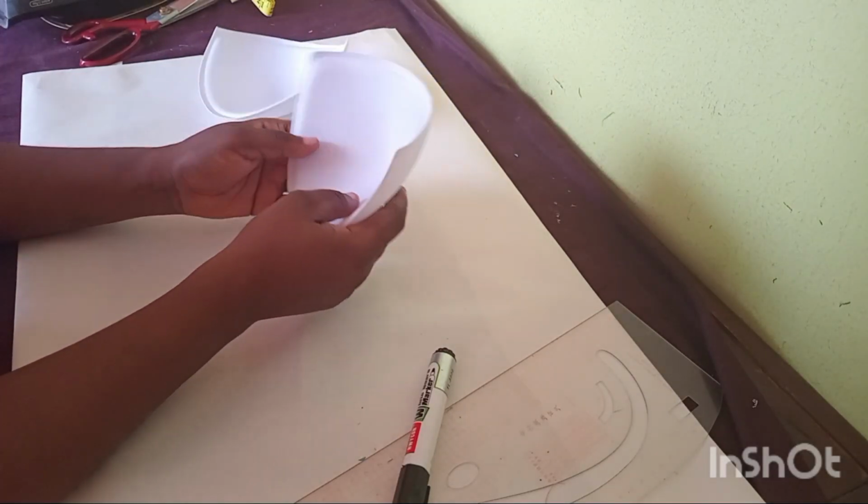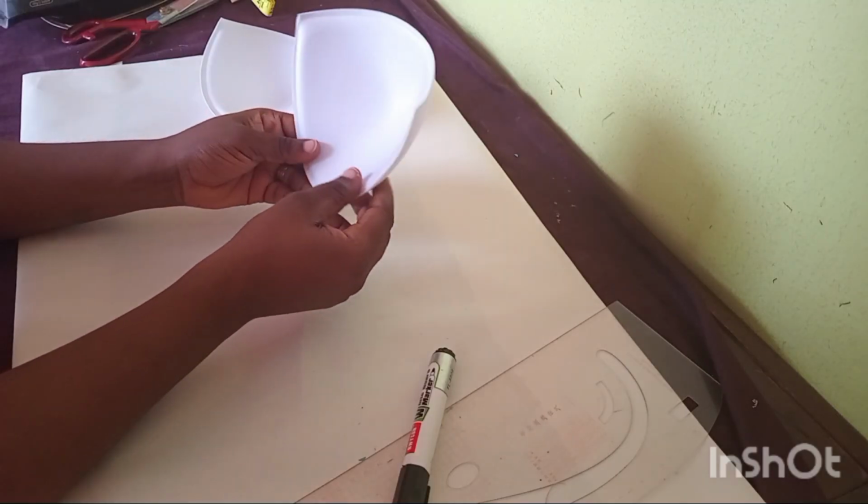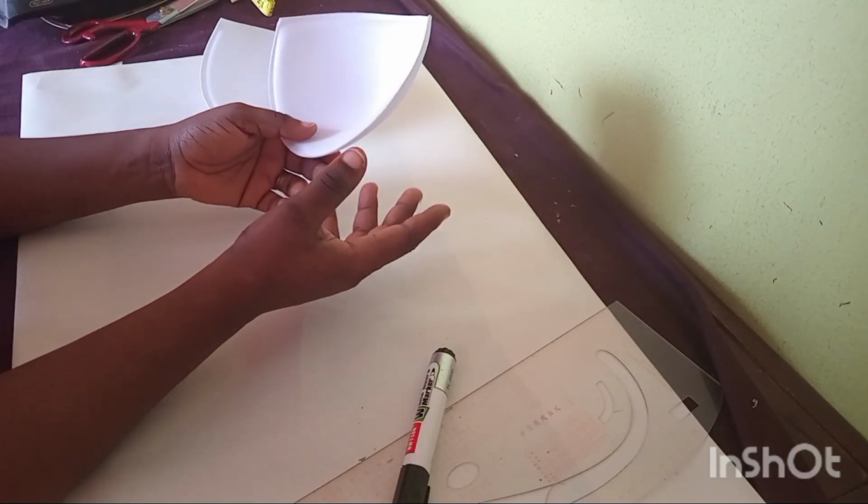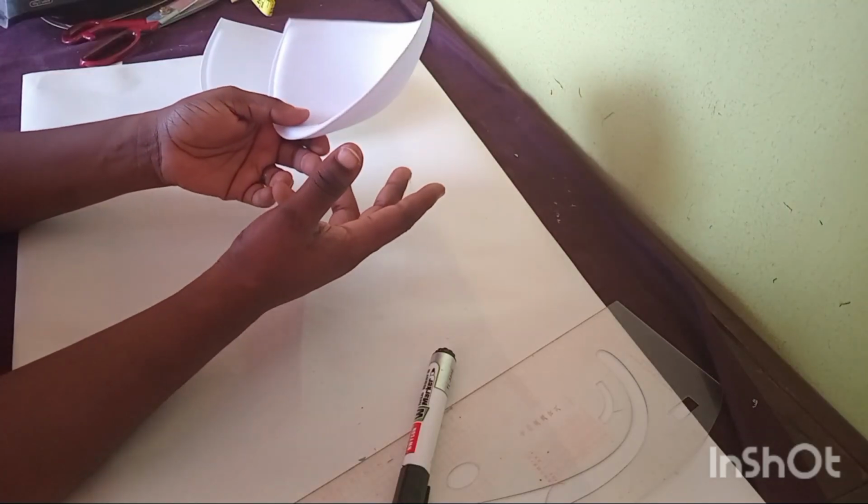Okay, so we have different types of bra cup, the ready-made, and this is one of it. And the second type, we have the push-up bra cup. That one is more effective in lifting up the bust.